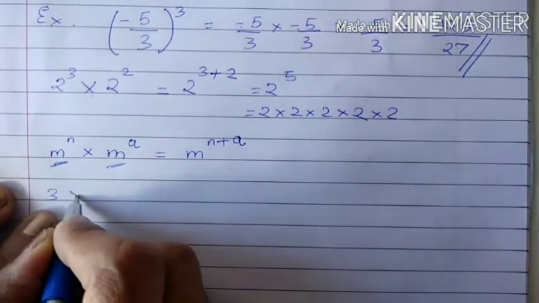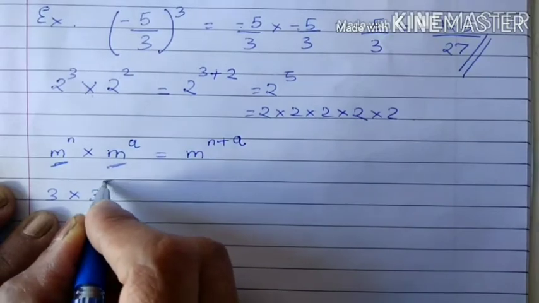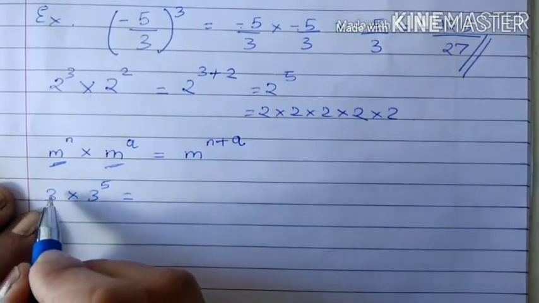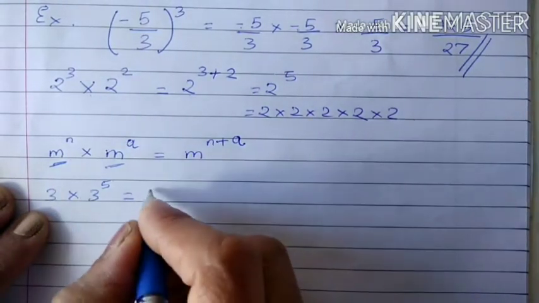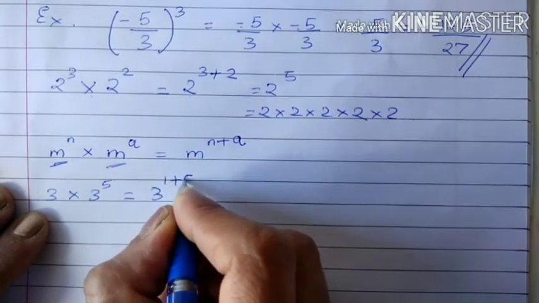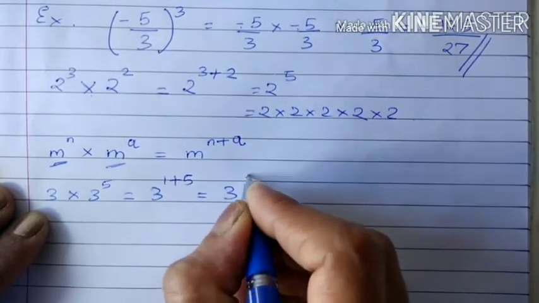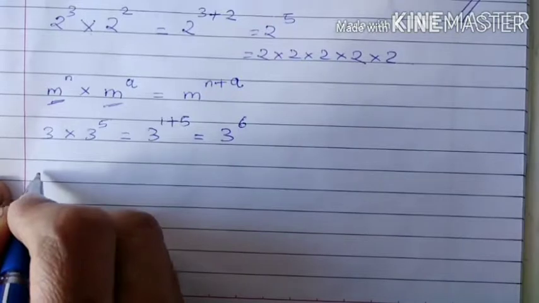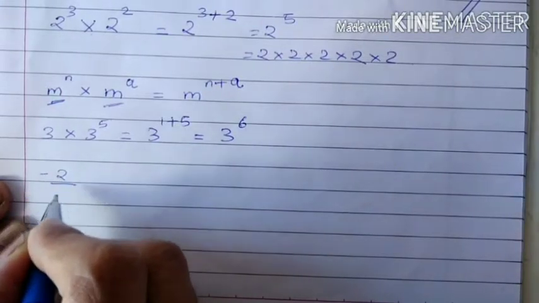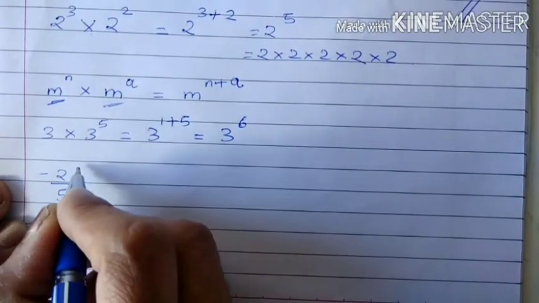One more example, 3 into 3 raised to 5. Okay, so what does that mean? When you don't have an index, by default it is 1. So the answer here would be 3 raised to 1 plus 5. That gives you 3 raised to 6. One more example with a negative number.